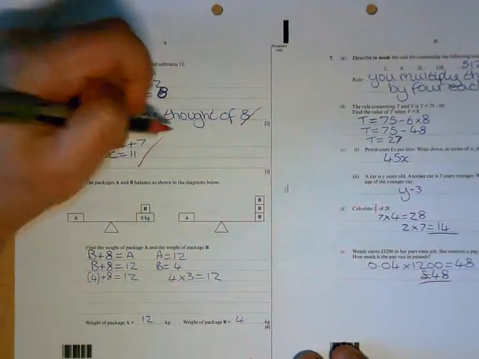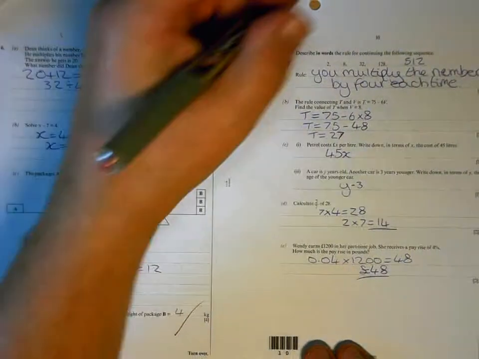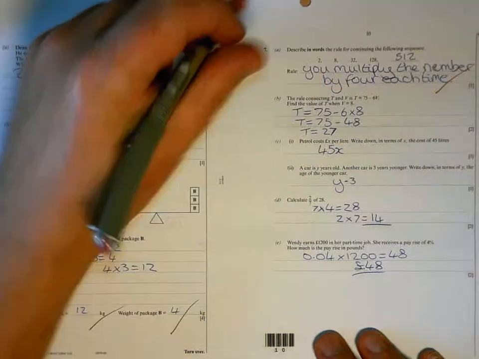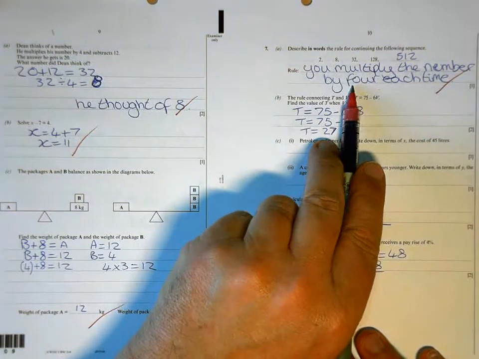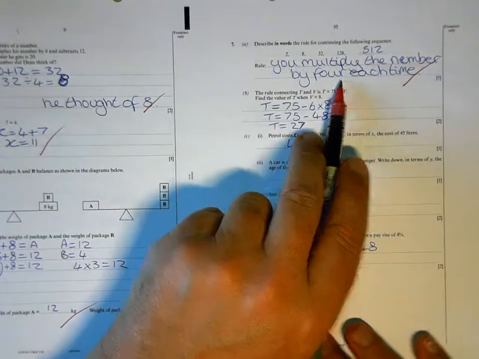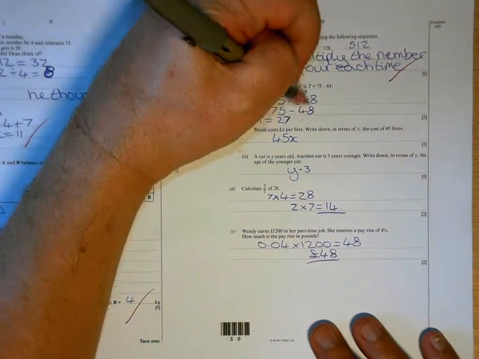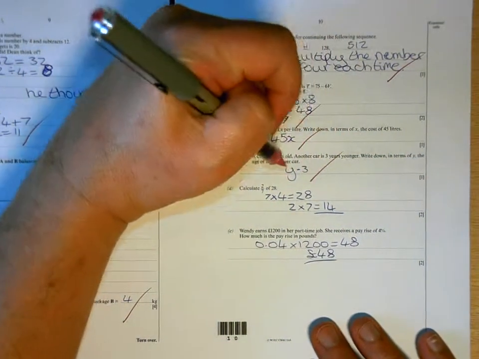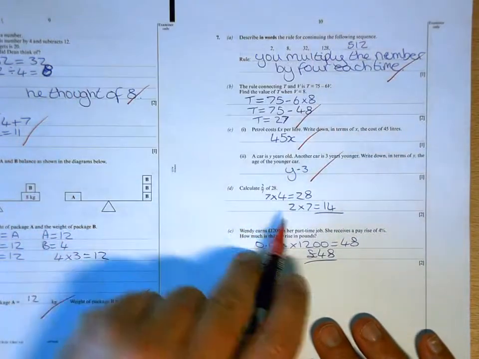He thought of 8, 11, 12 and 4. You multiply the number by 4. Well done. You're the first person who hasn't put the digit 4 there. Good girl, well done. 27, 45, oh this is good. Oop, spoke too soon.